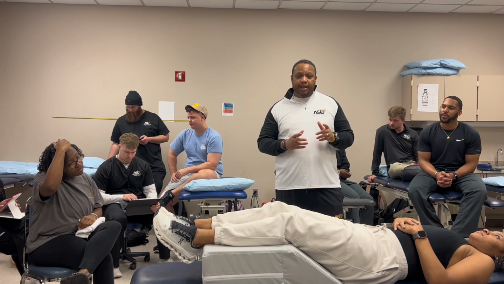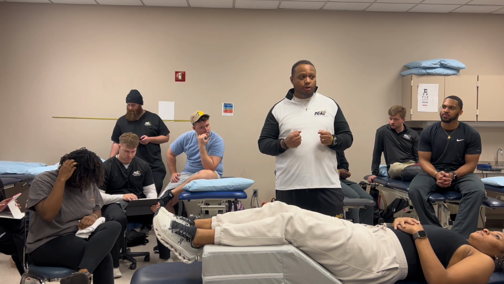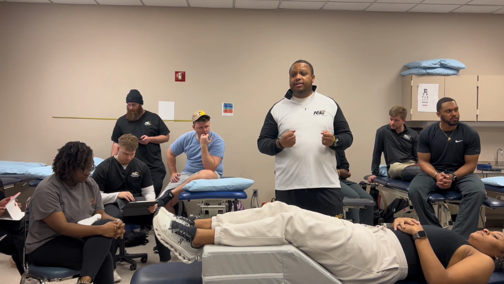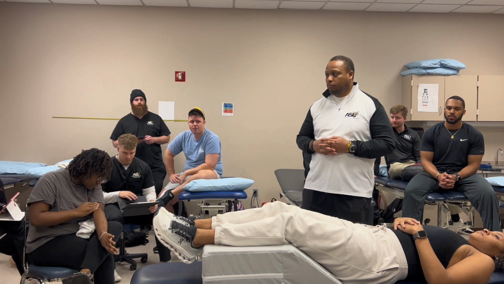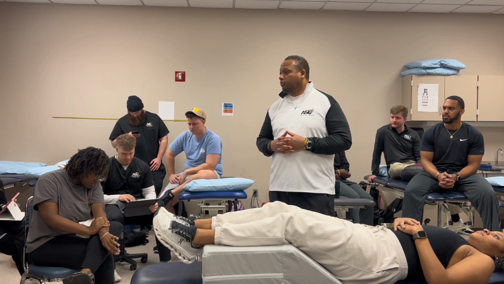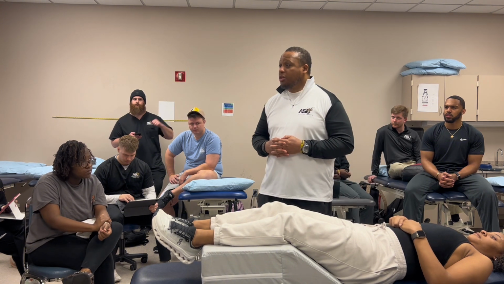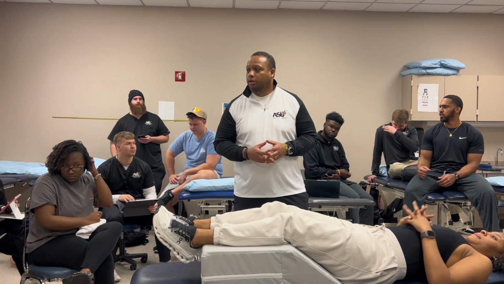Most who have a tight subscapularis muscle, if it's very stoved up, it can mimic adhesive capsulitis. Why is that? You're gonna have limitation in flexion and external rotation. Which limitation is going to be greater? External rotation, right?